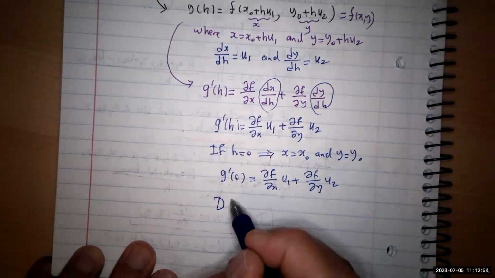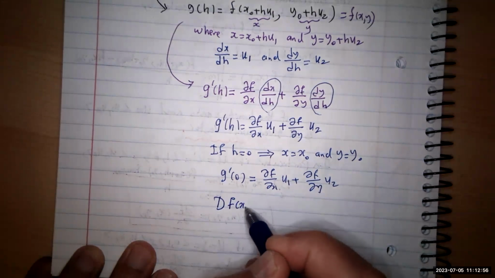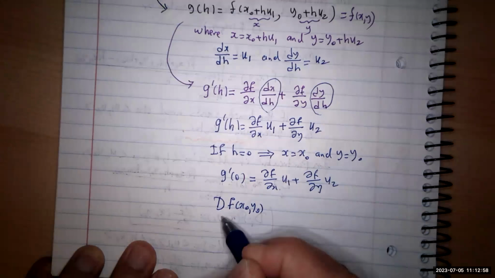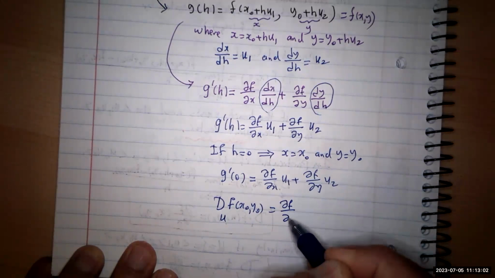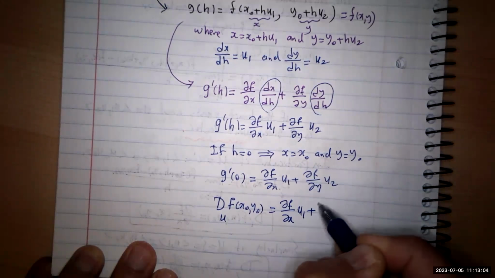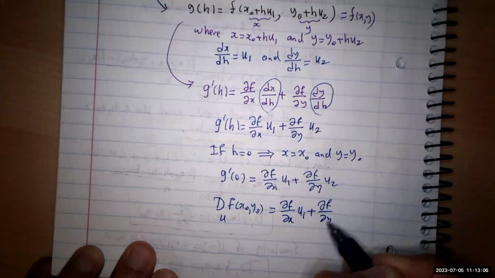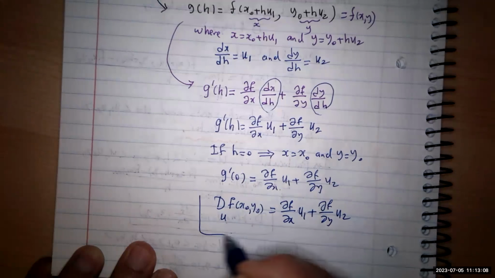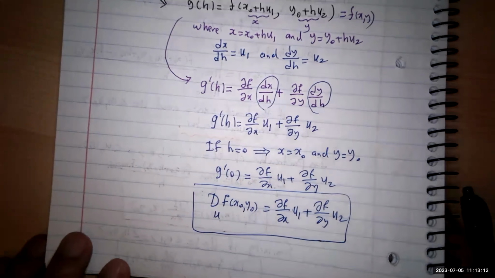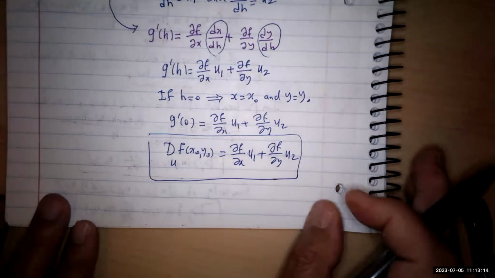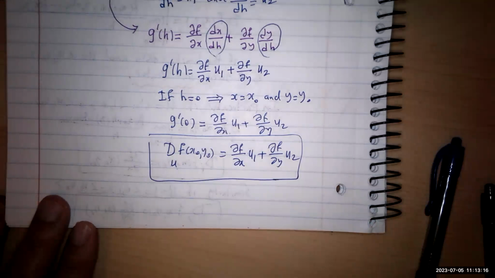So the directional derivative of f at x0, y0 with respect to u is simply ∂f/∂x times u1 plus ∂f/∂y times u2. That gives you a very easy formula in order to evaluate the directional derivative of the given function.